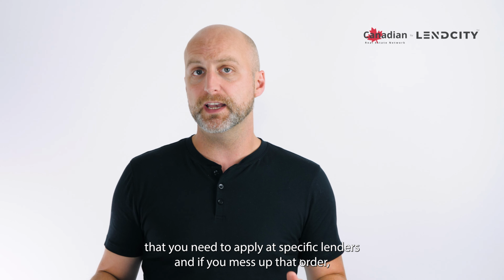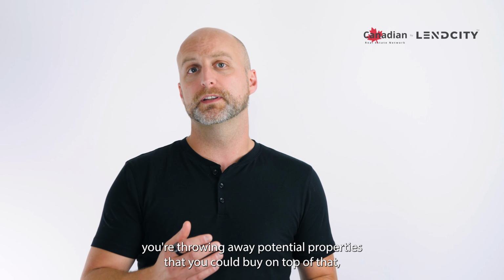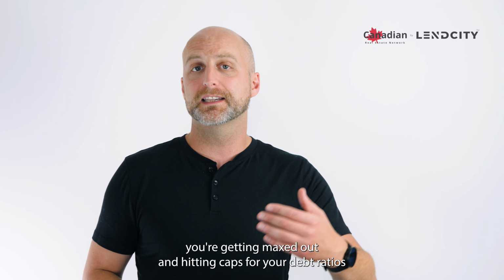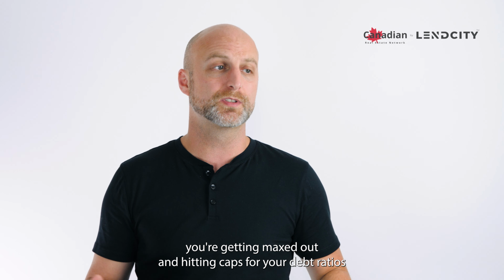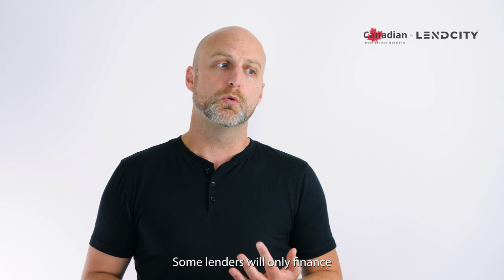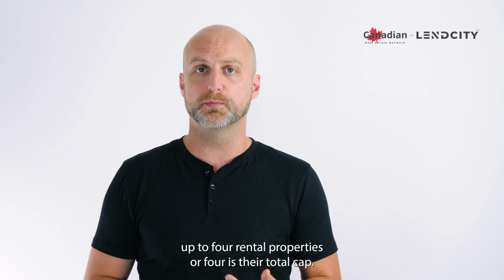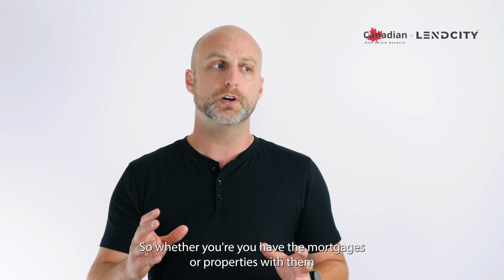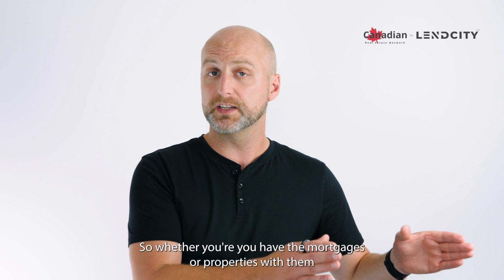If you mess up that order, you're throwing away potential properties that you could buy. On top of that, you're hitting caps for your debt ratios that don't need to be there. I'll give you an example. Some lenders will only finance up to 4 rental properties, or 4 is their total cap. Whether you have the mortgages with them or someone else, 4 is their cap.